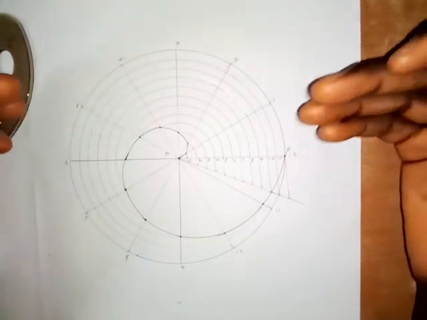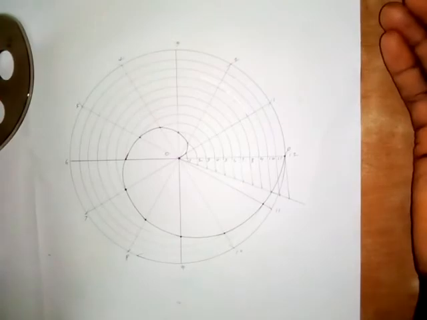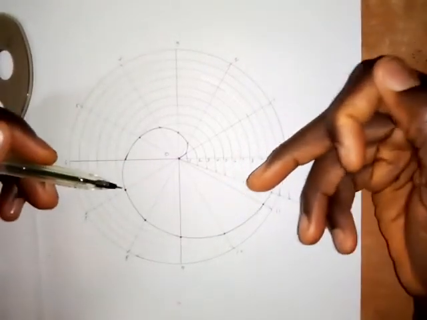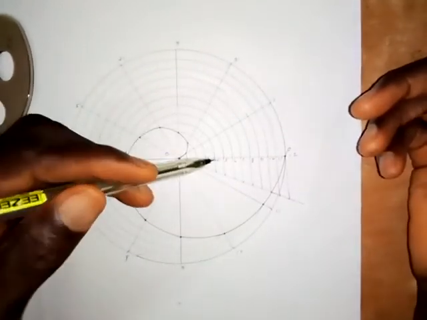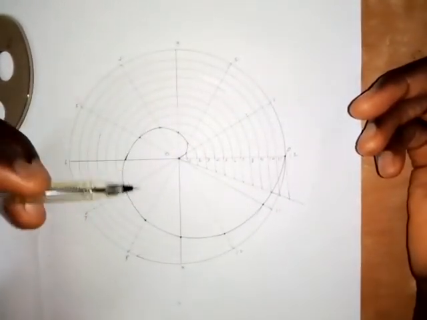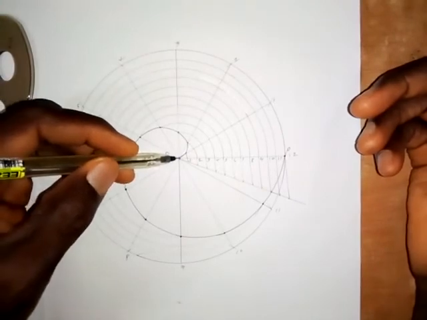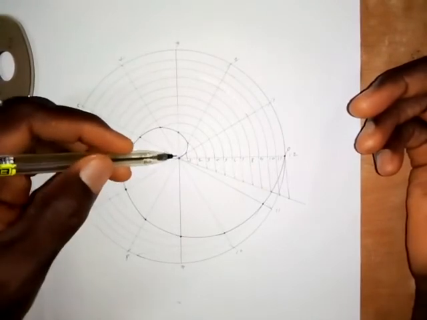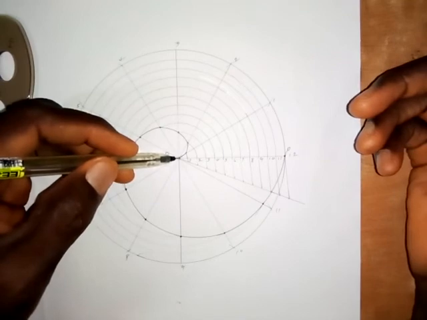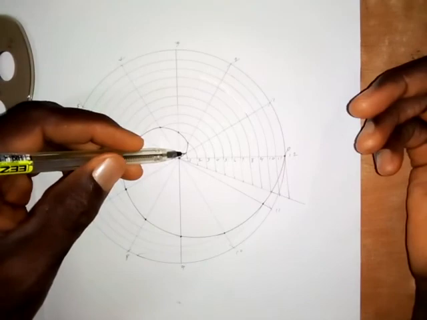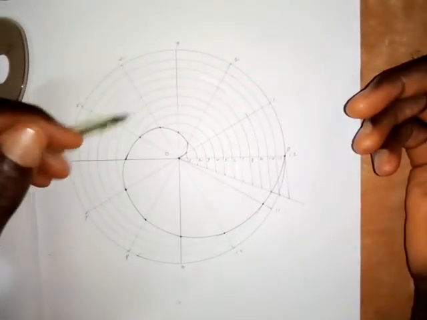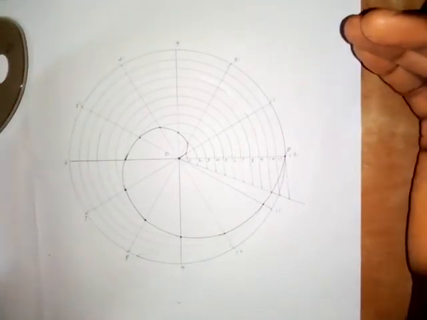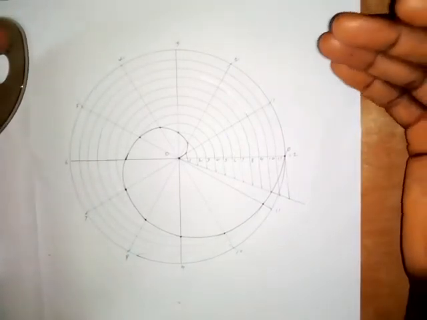So then after you have done it for all, you have drawn all the arcs and meeting the lines, you generate the points. Then you join the points together with the use of a French curve. Don't forget that you have to start from the center of the circle, as I've done here. So starting from the center of the circle, I drew a curve that I connect with point 1. Then you continue like that till we generate this curve. So this curve is known as Archimedean spiral.